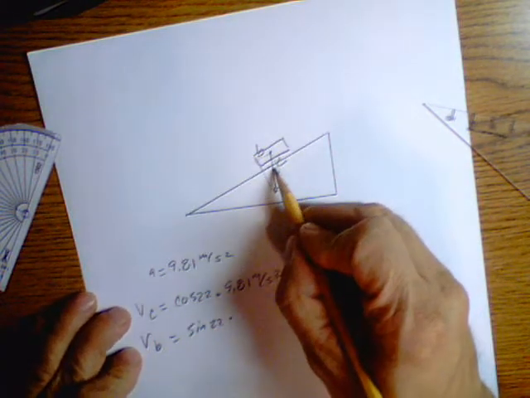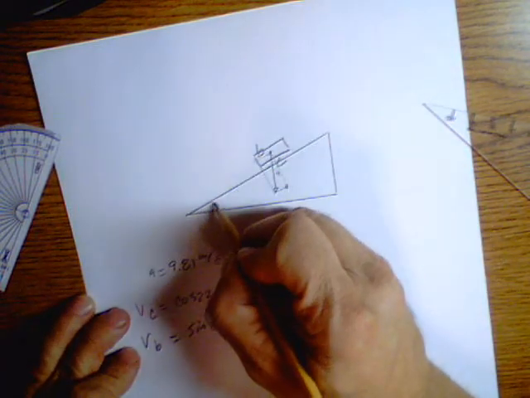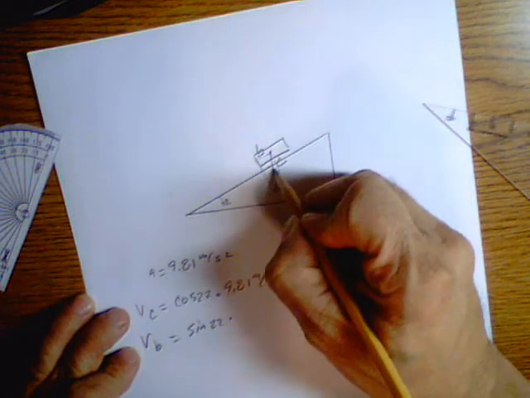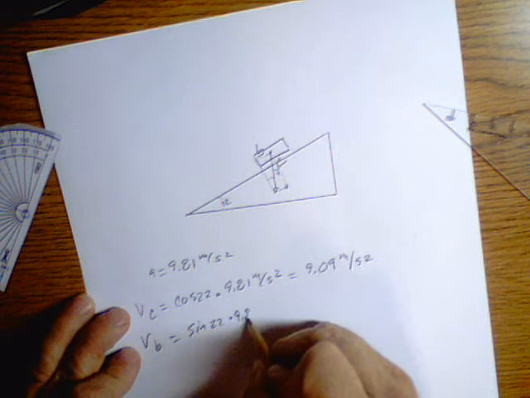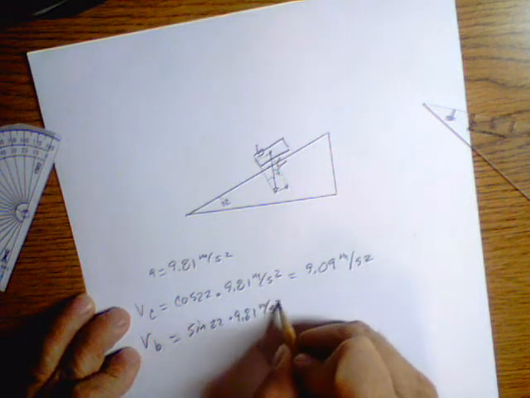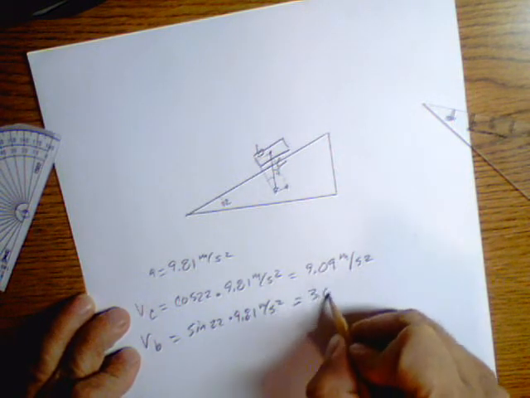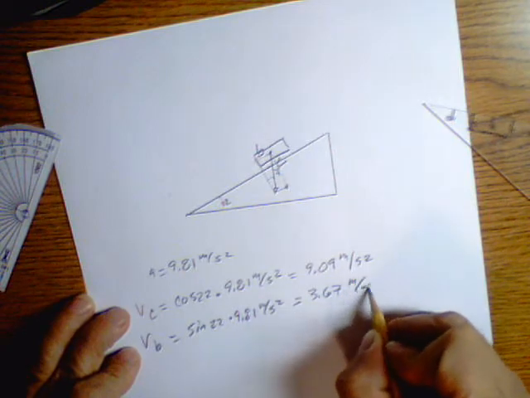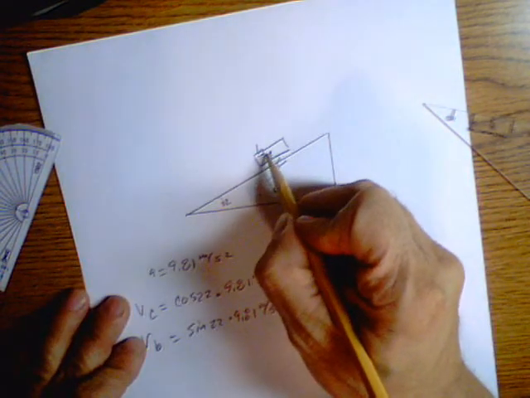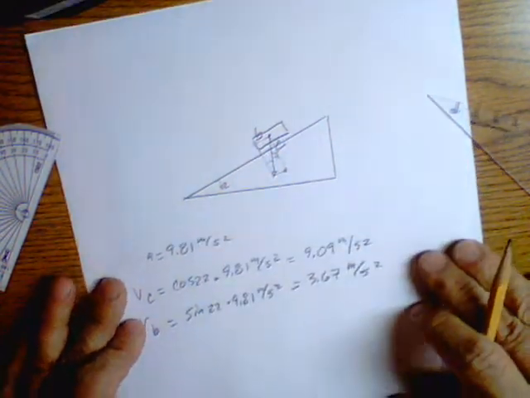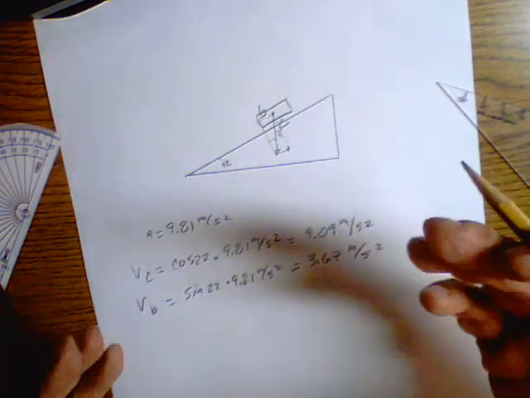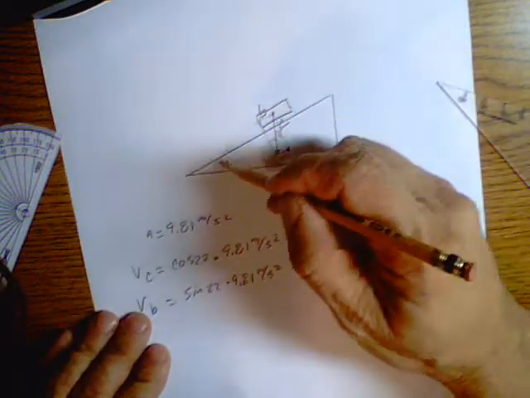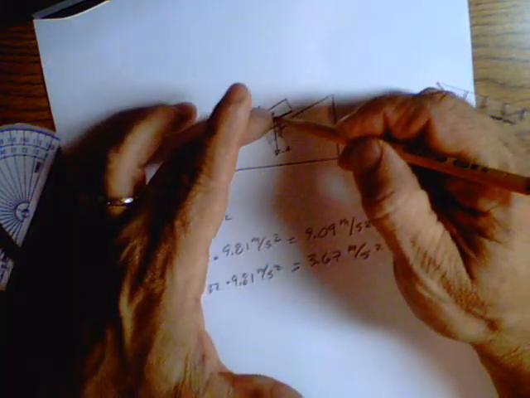That's the angles, because this angle is 22, this angle would be 22, and this angle would be 22. 9.81 meters per second squared equals 3.67 meters per second squared. So we know this would have an acceleration of 3.6 meters per second squared.